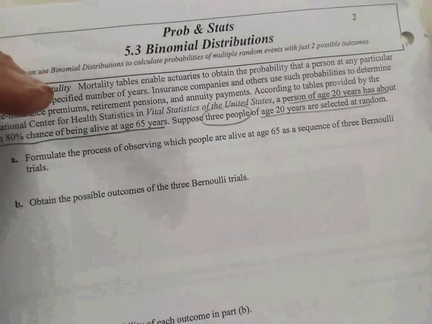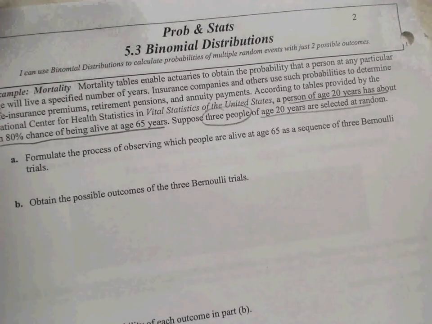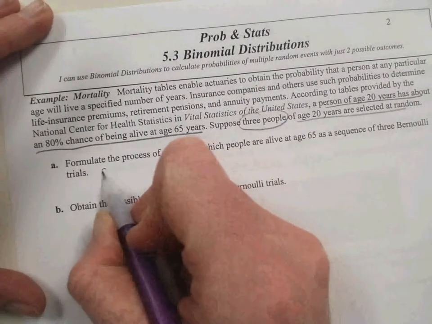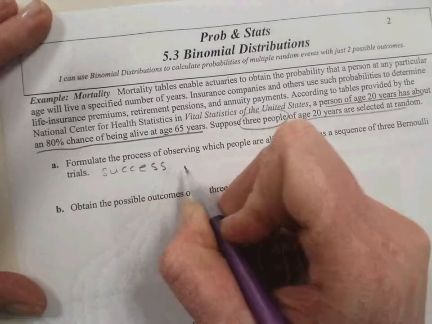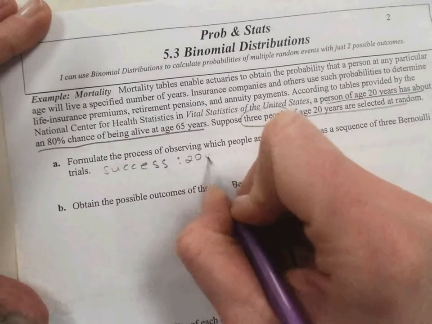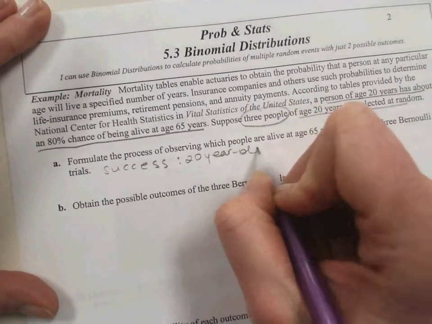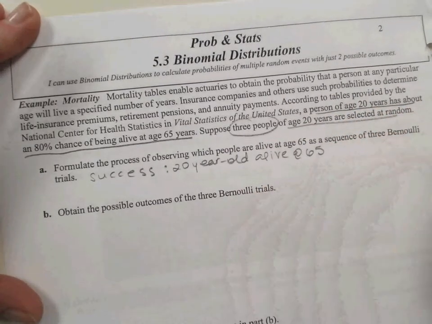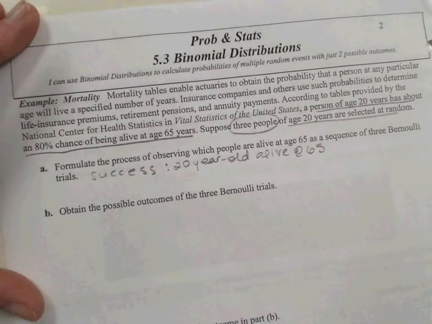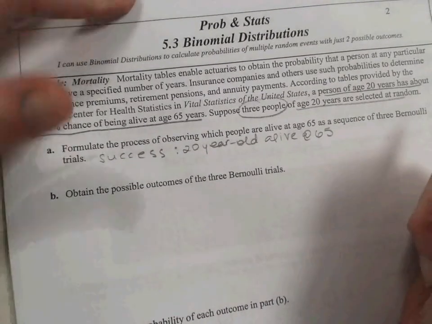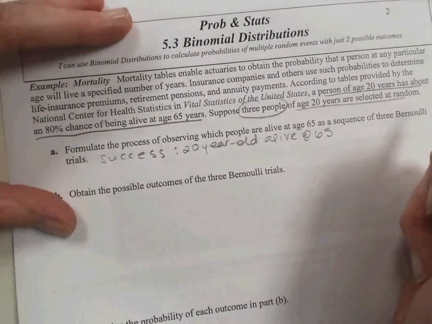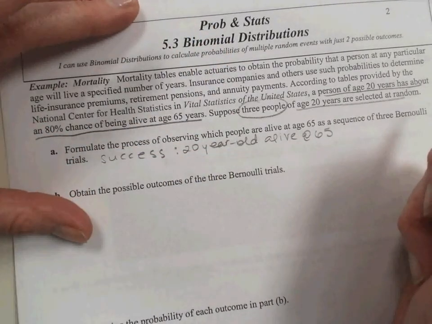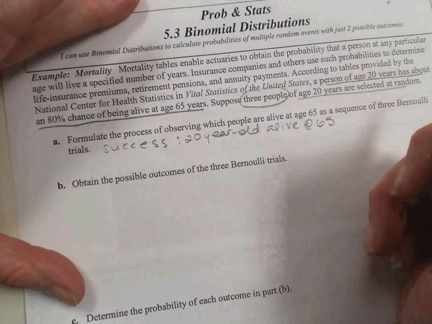So part A says formulate the process of observing which people are alive at age 65 as a sequence of 3 Bernoulli trials. So we're going to start by naming success. Name our success as a 20-year-old, so someone who is currently 20 being alive at 65. What if you don't want to live to 65? That's probably one of their factors. But then wouldn't that make success not being alive at 65? Oh, you have to disconnect from the emotional attachment to the words, remember?